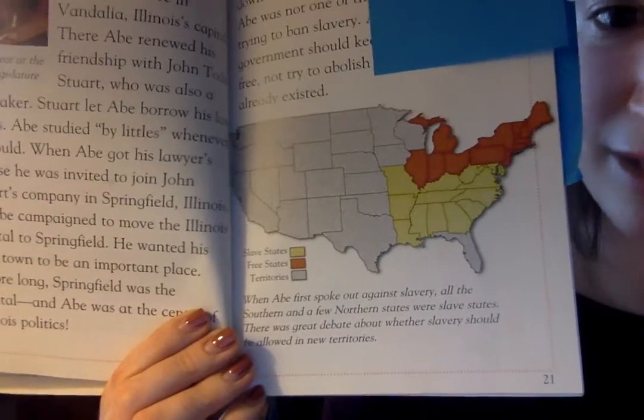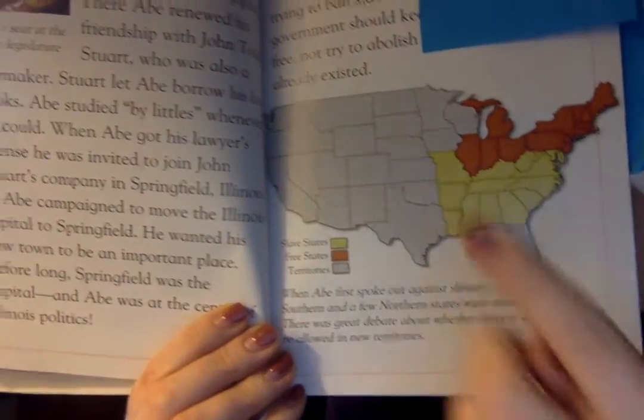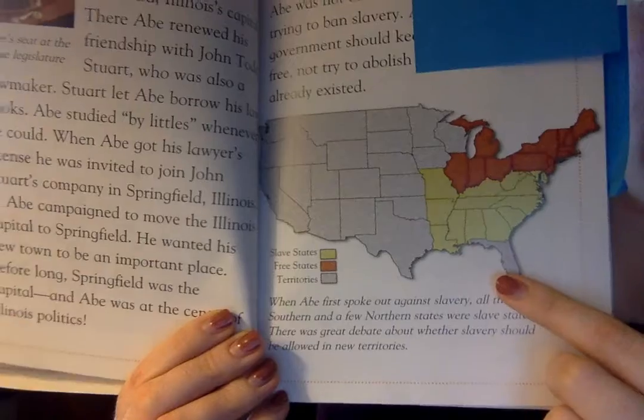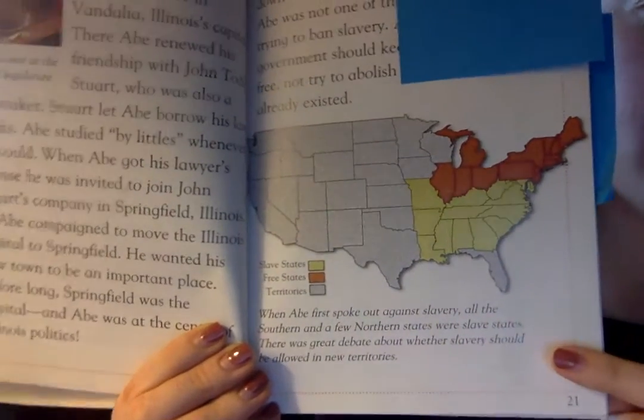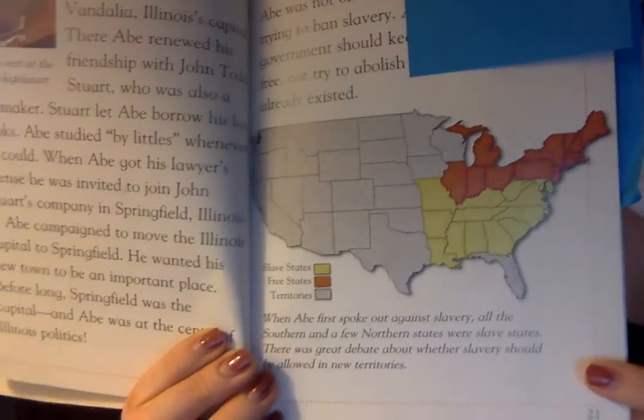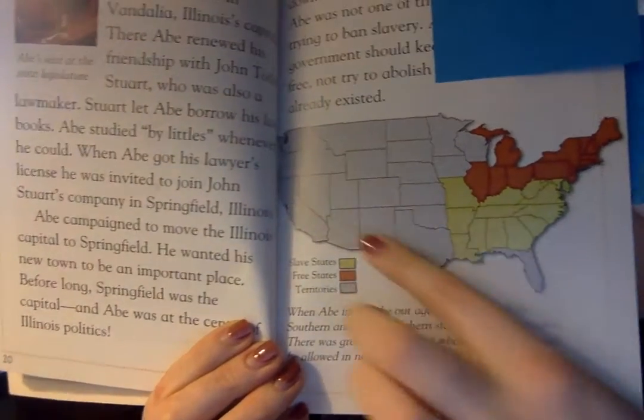That means they're not states yet. There may be people living on them, but they're not states that are part of our United States today. Because remember, this part in our history took place many years ago, hundreds of years ago. So we didn't have all of our 50 states yet.